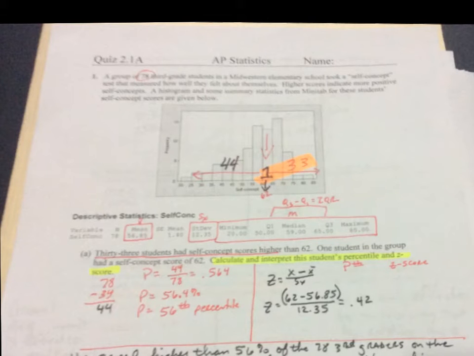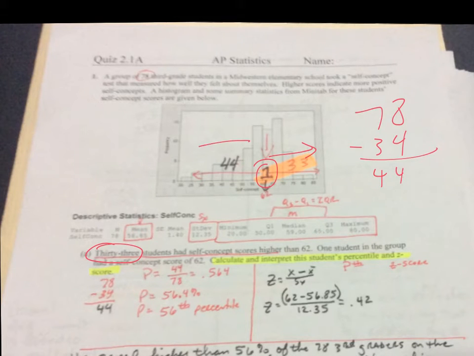So what it's asking for is for you to calculate the percentile. Again, here's the kid. He's at a 62. It says in the first sentence that 33 or more than him. Therefore, that accounts for 34 kids. If there's 78, you subtract the 34. Therefore, you have 44 kids that this person scored higher than. So therefore, 44 out of 78, which is this ratio right here, gives you a 56.4% percentile or 56th percentile.